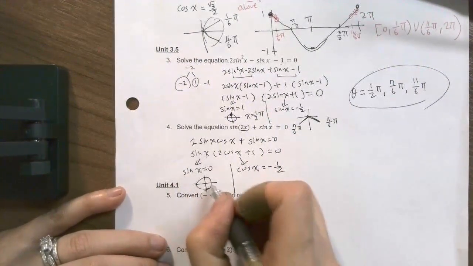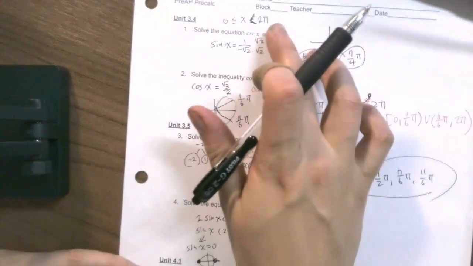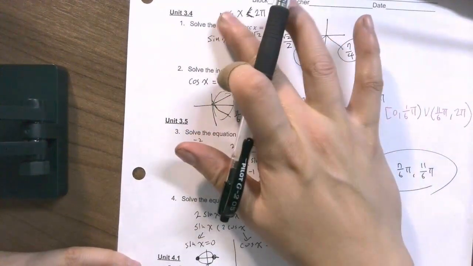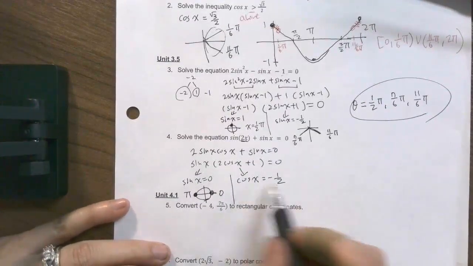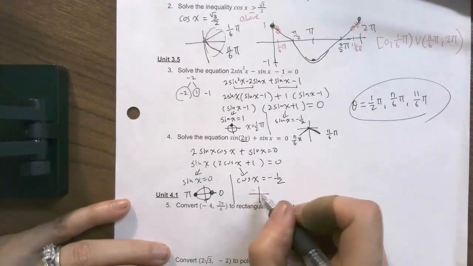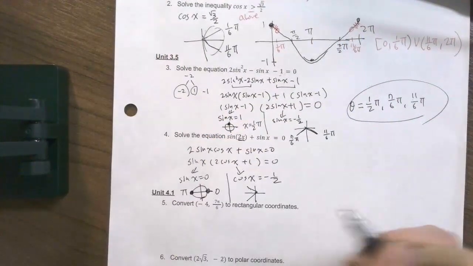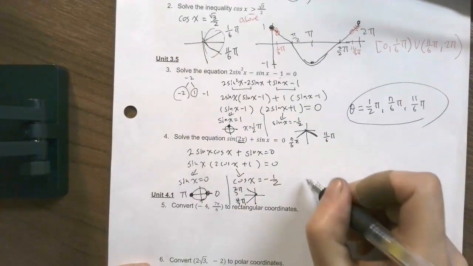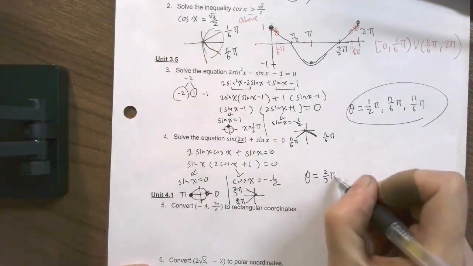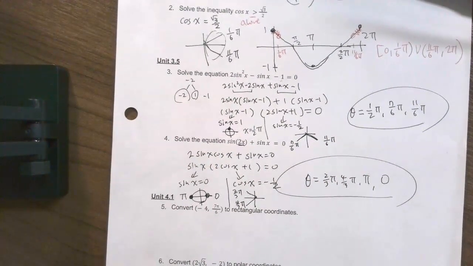Sine of x is equal to 0. Y value is 0 over here, over here. Assuming we use the same domain restriction, we want 0 over here, and we want pi over there. Cosine of x is negative half. That means x value is negative, over here and over here: second and third quadrant. If x value is a half, that's the index finger, denominator of 3. So 2/3 of pi, 4/3 of pi. So final answer: 2/3 of pi, 4/3 of pi, pi, and 0. All 4 of them. All right.